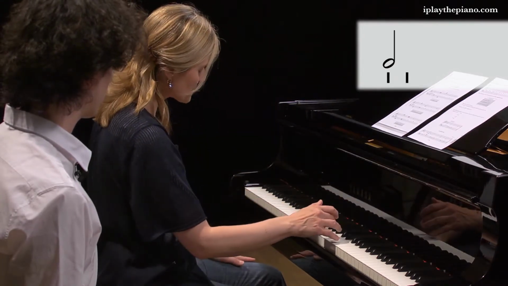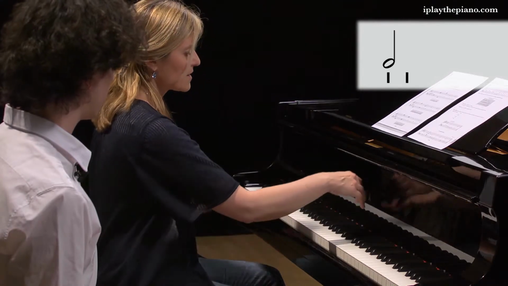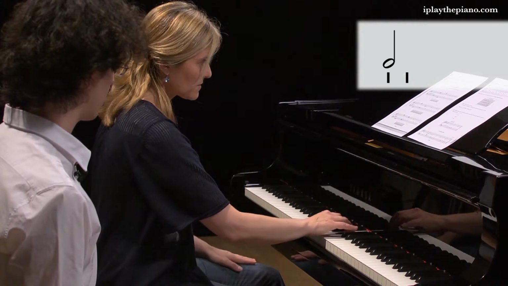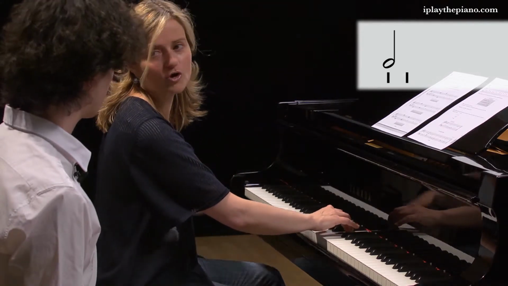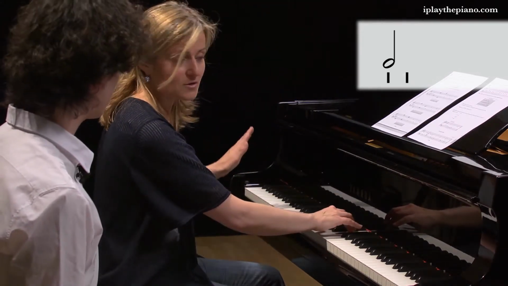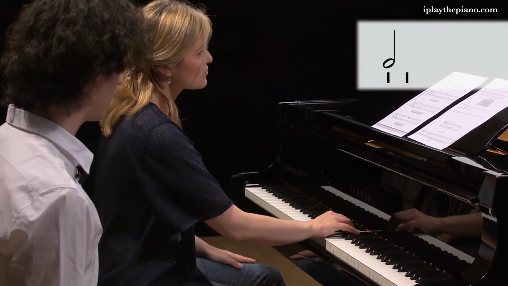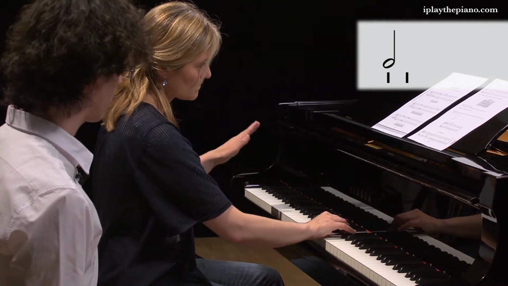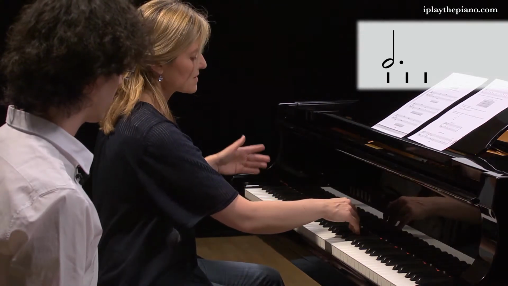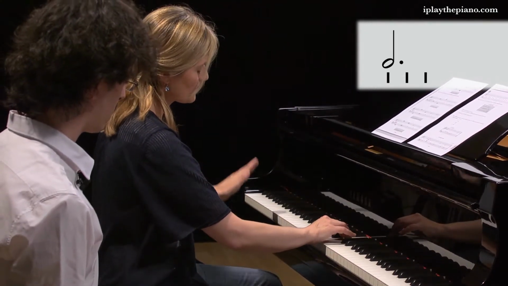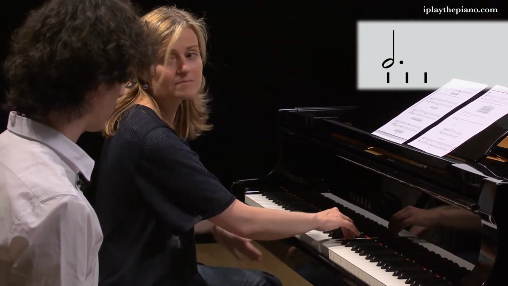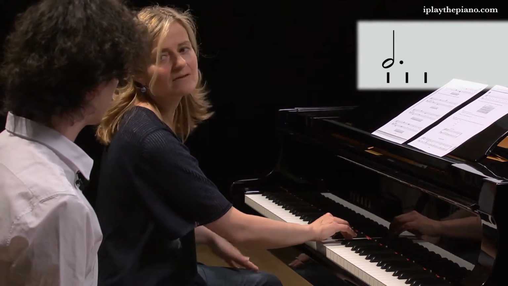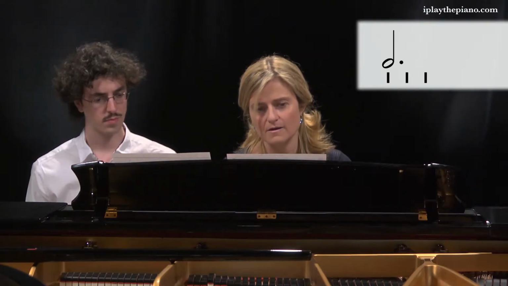Next, we're going to look at the half note. Keep up the beat in the left hand, and I'll play half notes. So a half note is worth 2 beats. Very good, 2 beats. The half note is worth 2 quarter notes and 2 beats. And now the dotted half note, 2, 3. Because the dot adds half the value of the note.